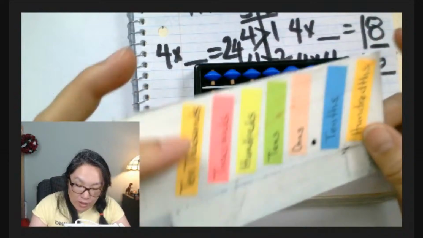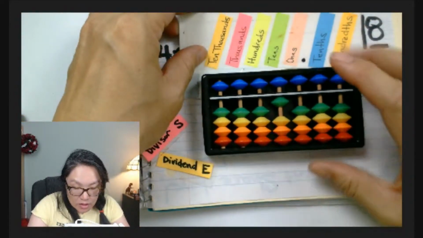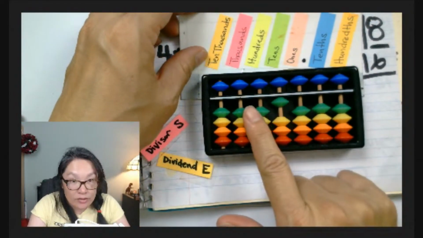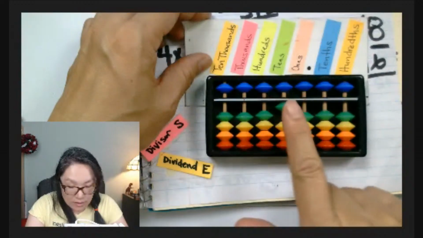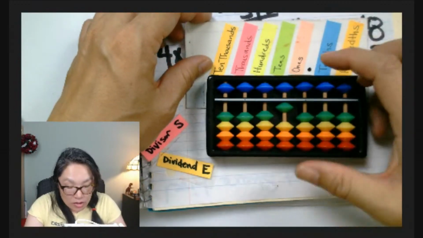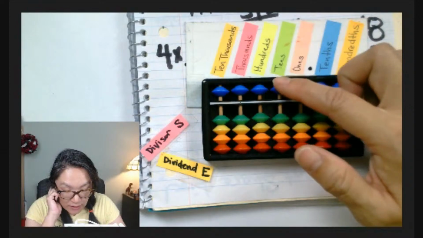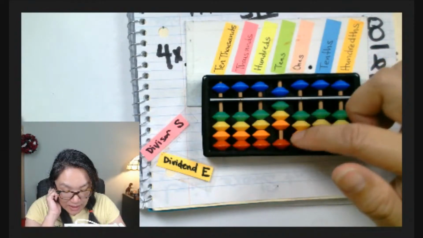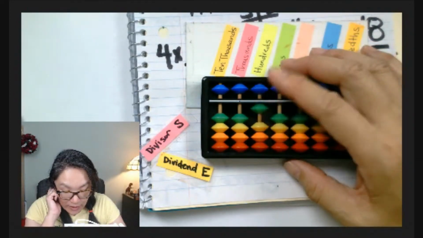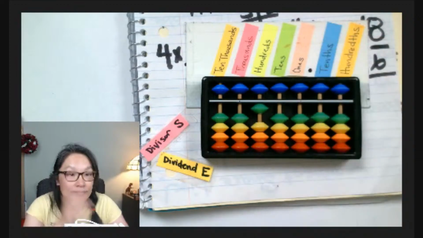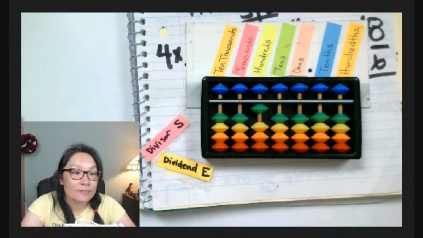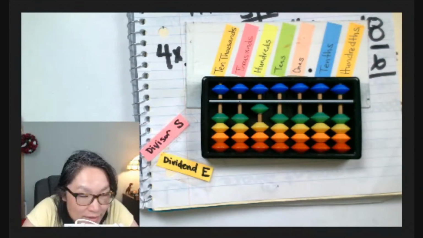So every column is a place value. So we have our ones, our tens, our hundreds, our thousands, and our 10,000. So right here, we're at the tens. So now we can count by tens. 10, 20, 30, 40, 50, 60, 70, 80, 90, and then we have 100. That's it. Anybody have any other questions?